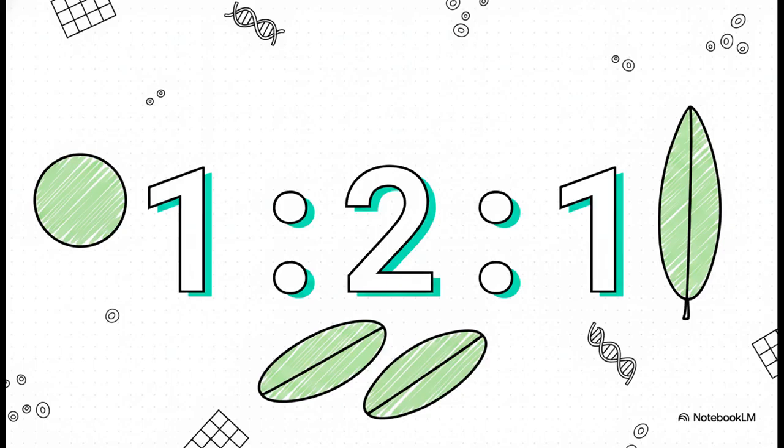This is the direct mathematical footprint of a codominant cross between 2 heterozygotes. Whenever you do the math on a codominant cross like those leaves, and you land in a 1:2:1 ratio, you know for sure your calculation is right on the money.